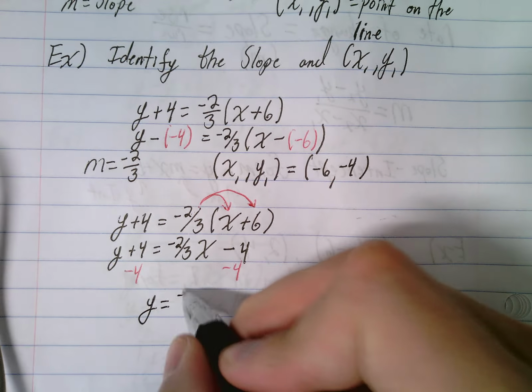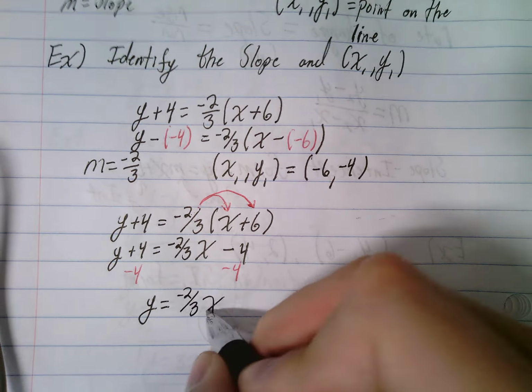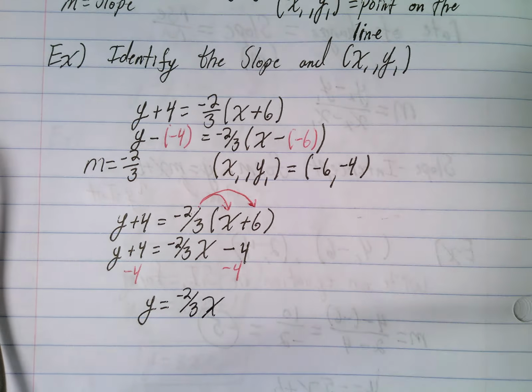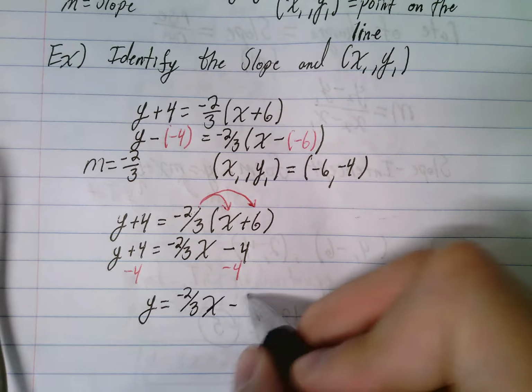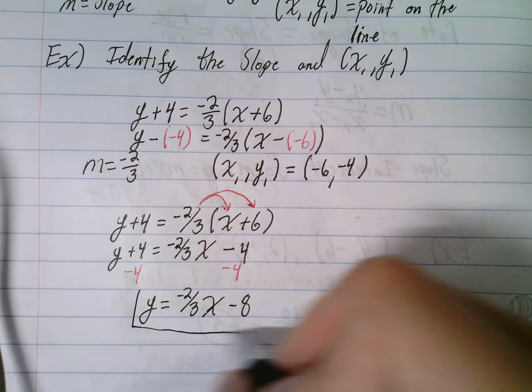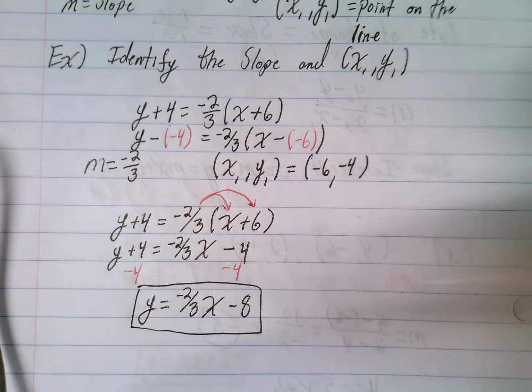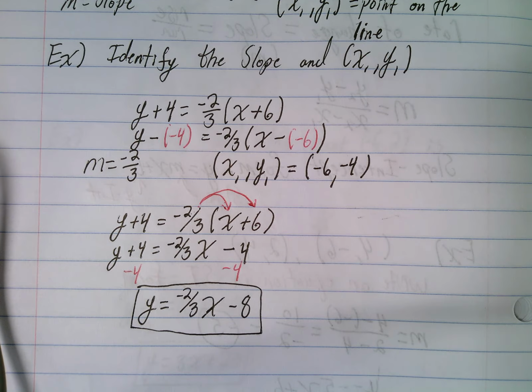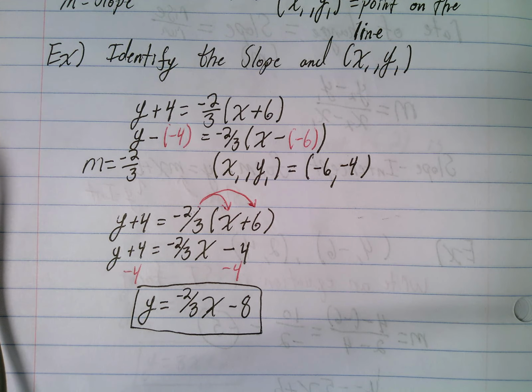Y is equal to negative 2/3 x. What's negative 4 minus 4 more? Minus 8. Okay. How do we feel about converting to slope-intercept form? Not crazy. Good deal. Okay.